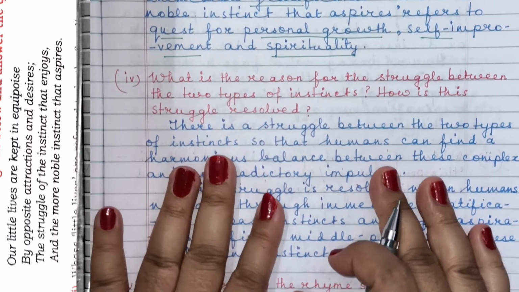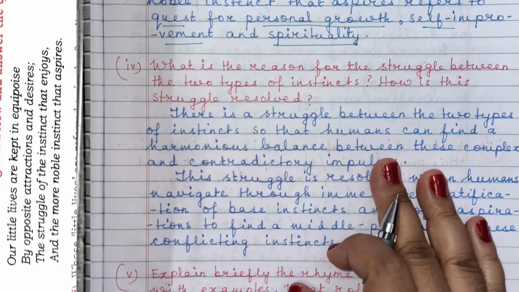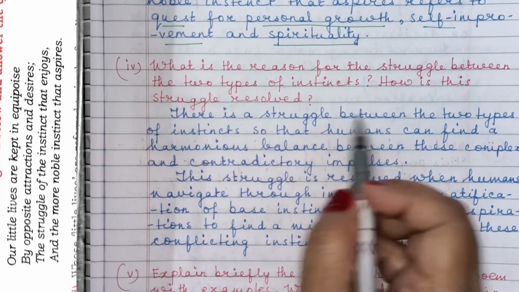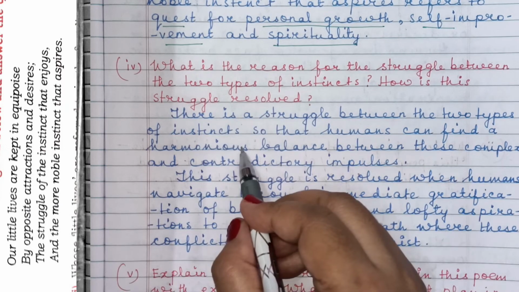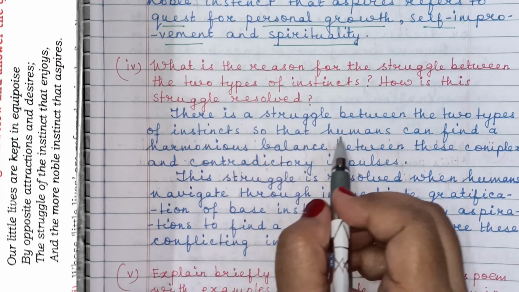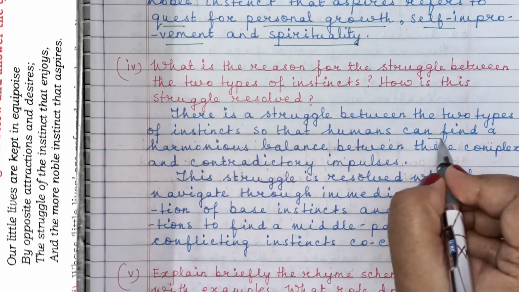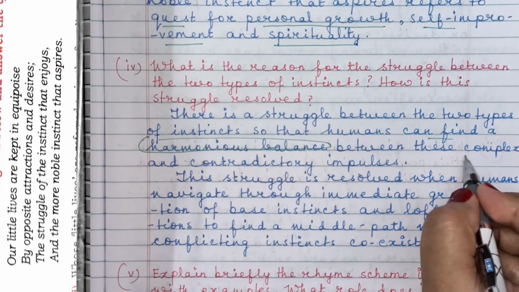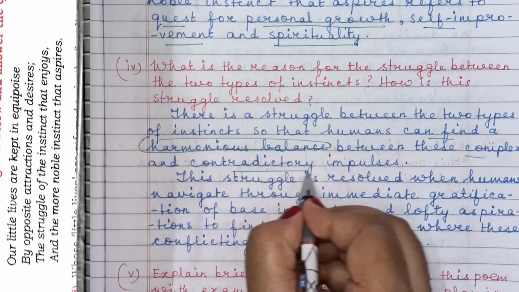What is the reason for the struggle between the two types of instincts? How is this struggle resolved? There is a struggle between the two types of instincts. What is the reason? So that human beings can find a harmonious balance between these complex and contradictory impulses.